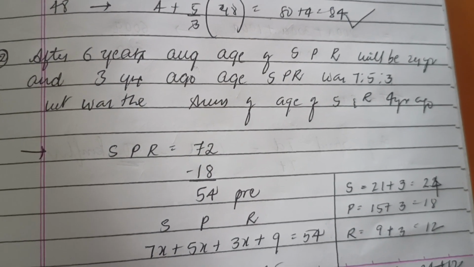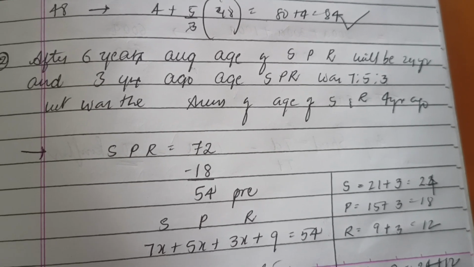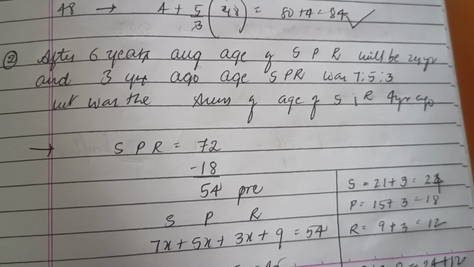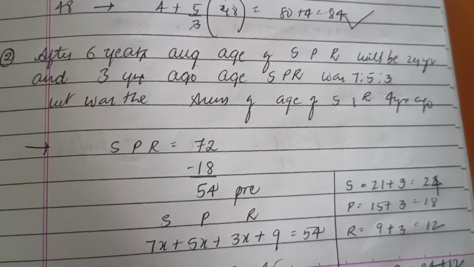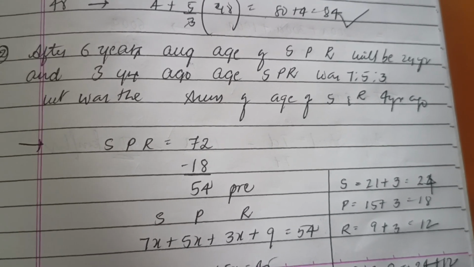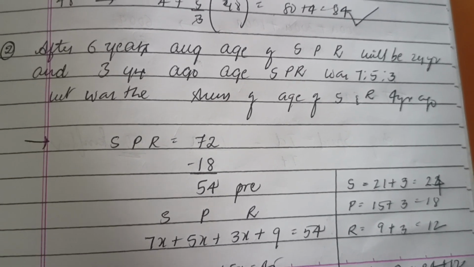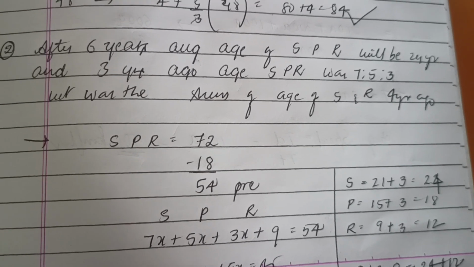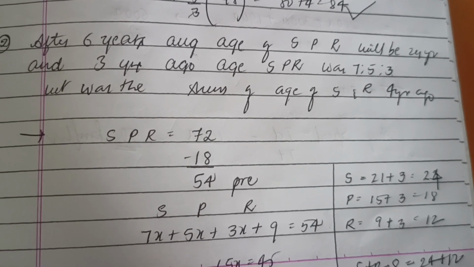Okay, so let's solve the next question. After 6 years, the average age of S, P and R will be 24 years. And 3 years ago, the ages of S, P and R were in the ratio of 7:5:3. What was the sum of the ages of S and R 4 years ago?